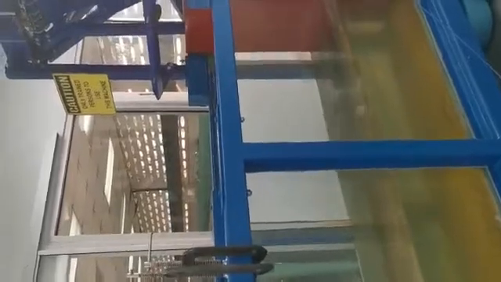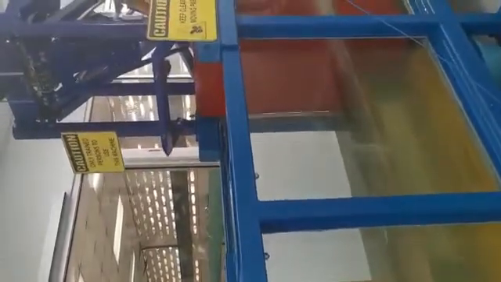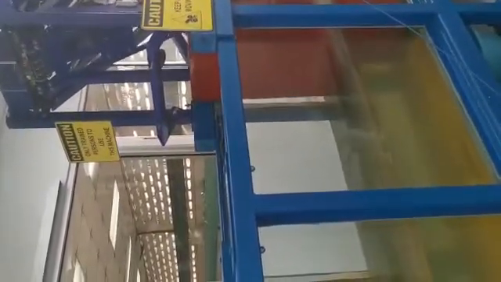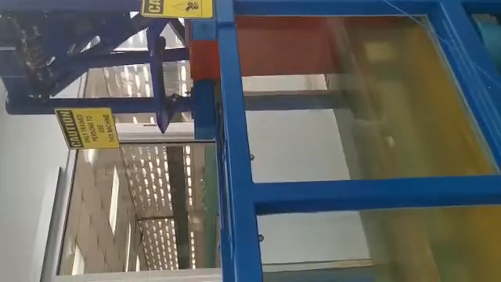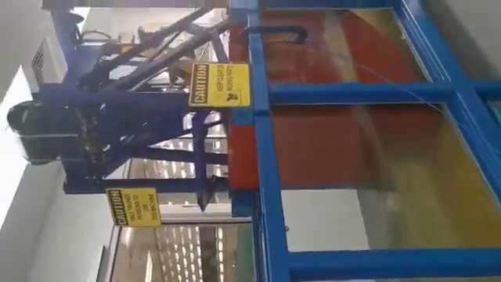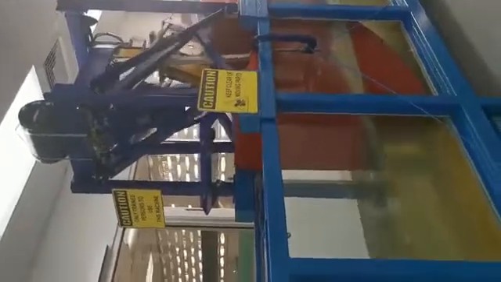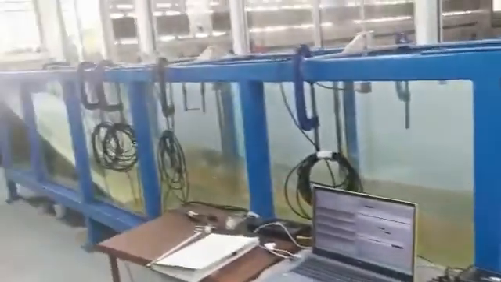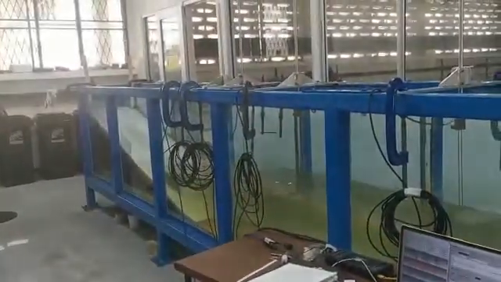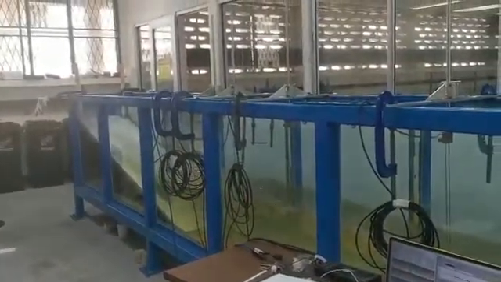So right now these are small waves, and the waves are usually between, let's say, 1 centimeter and 0.1 of a meter. So you can see it's getting bigger and generating a bigger wave. And this time it will go all the way up to the top.